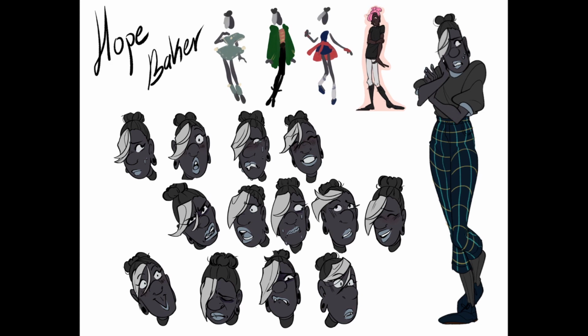So this is protagonist Hope. They basically just put a full body, character expressions, some concepts, and also the old concept. The one with the pink hair was my original design. It's really bad. It's old. Her leg is broken. And then to the left, I gave various outfit ideas.